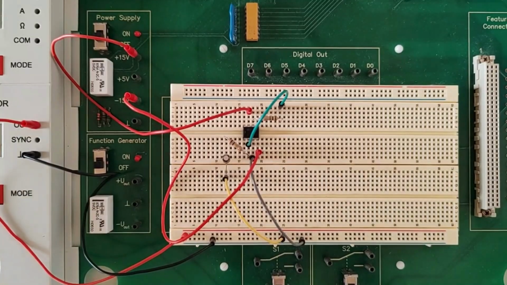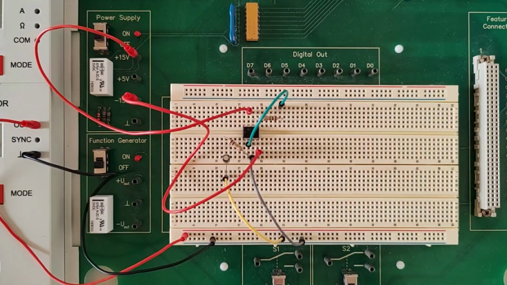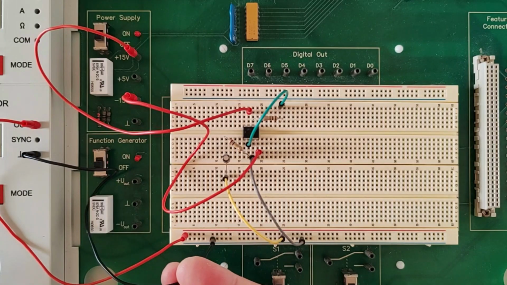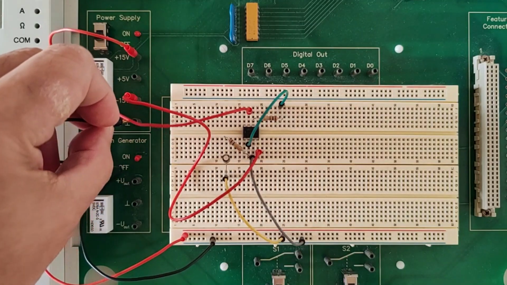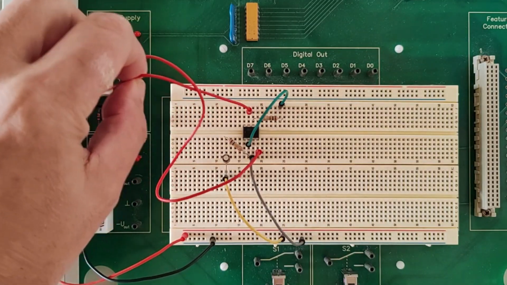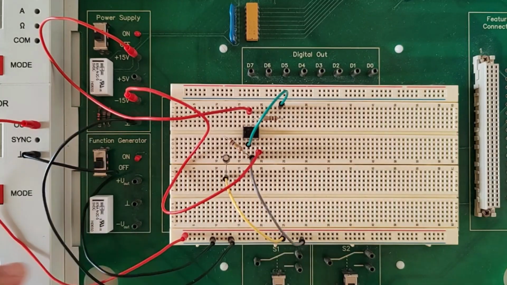Now, we also need to connect the ground of that power supply, the fixed power supply here. There's also a ground connection here to the same ground terminal where we connected the ground of the function generator, which is here on the blue power rail at the bottom. So I'm going to connect it on the same line. There.